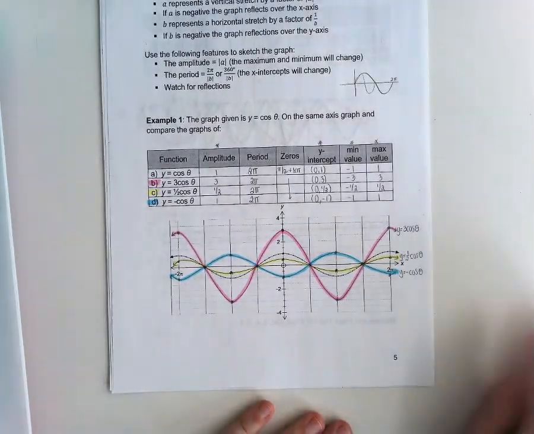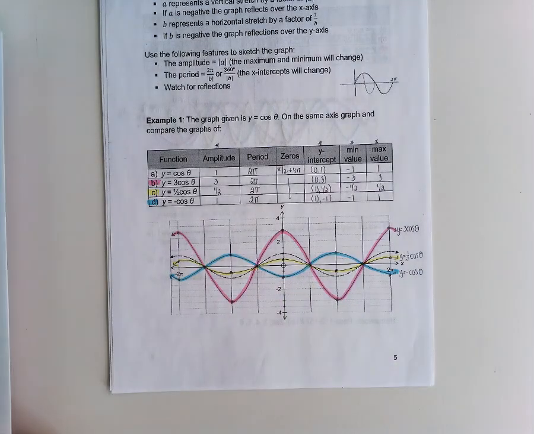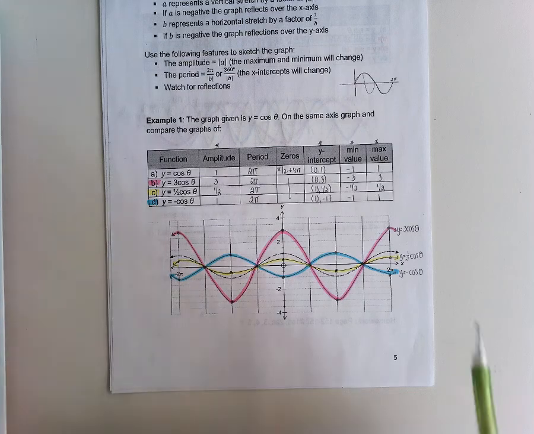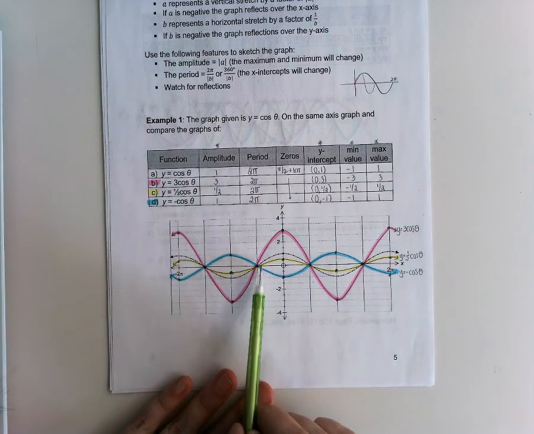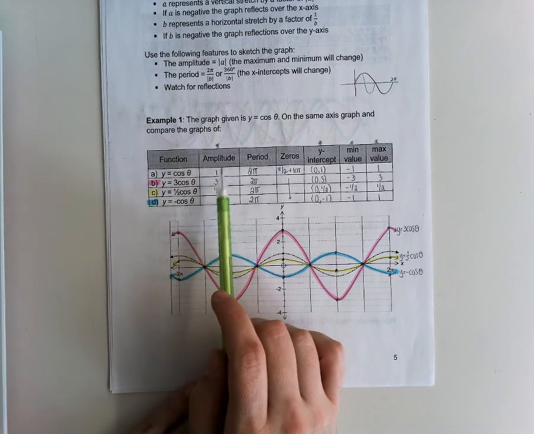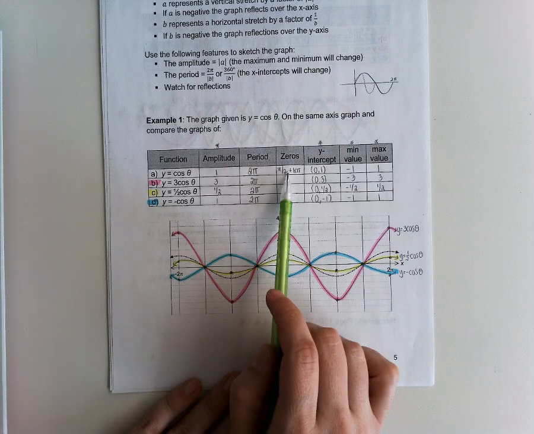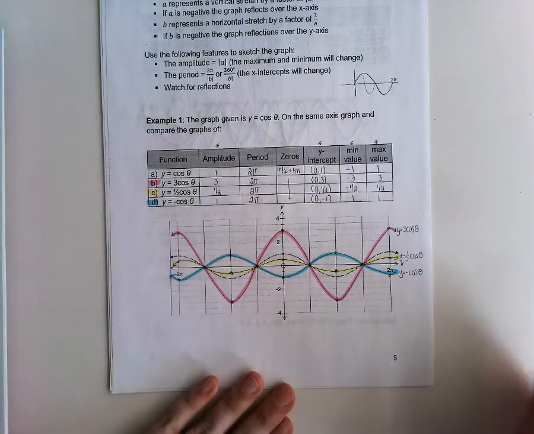So if we start with, on this graph, I've already provided you with the basic graph y equals cosine theta. It's drawn here in black. It's already in your booklet for you. This information, the amplitude, the period, the zeros, the intercept, and then the minimum and maximum, we've talked about already.